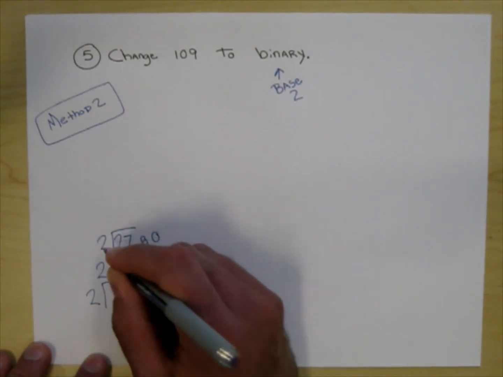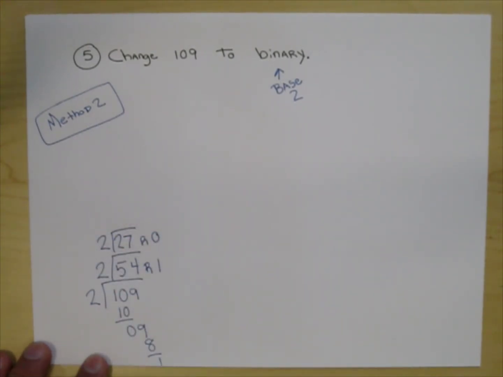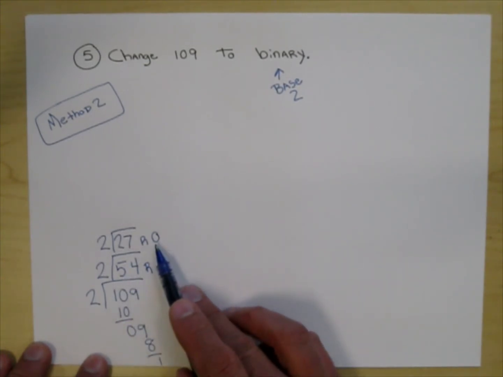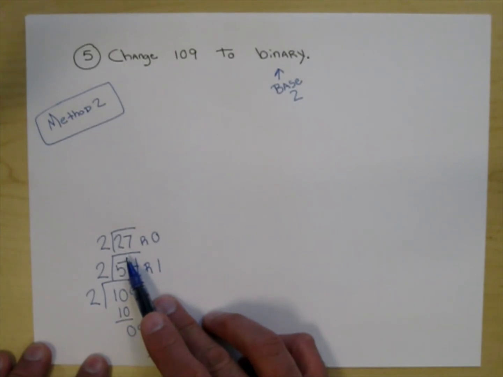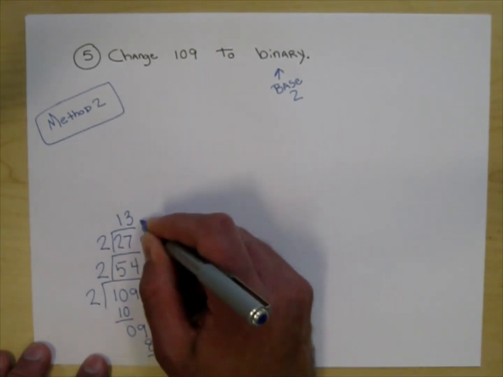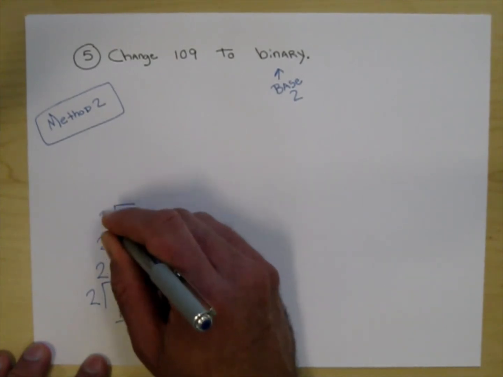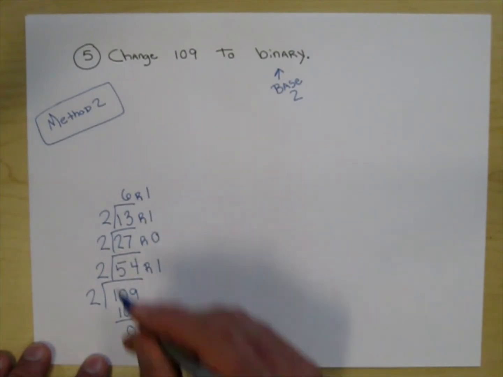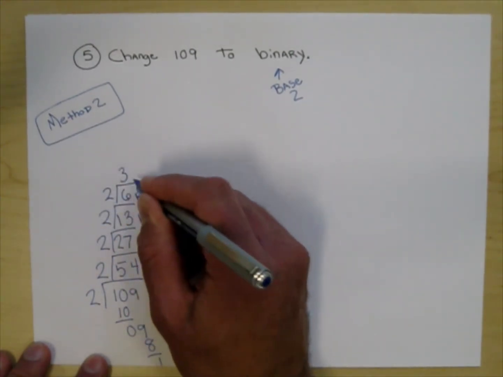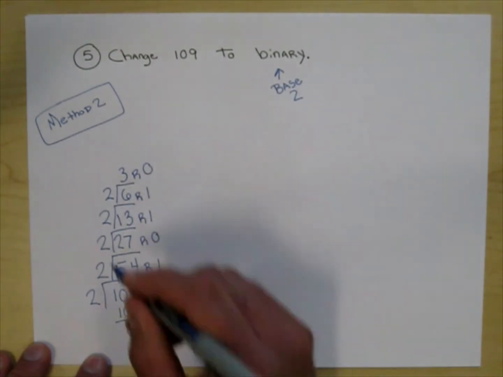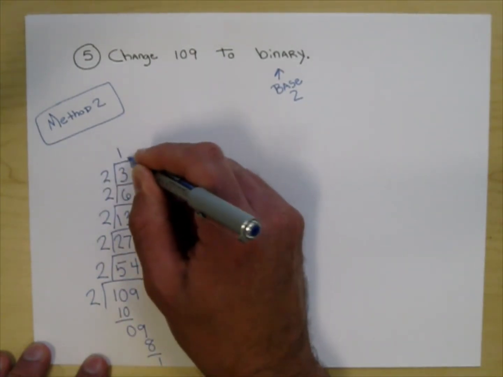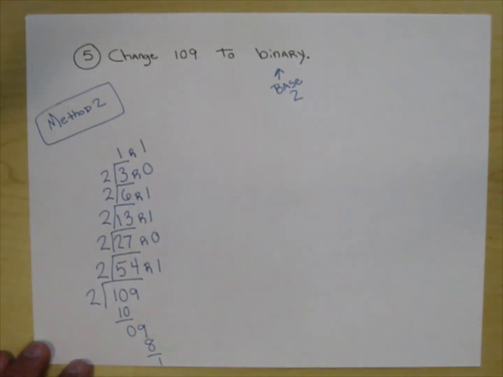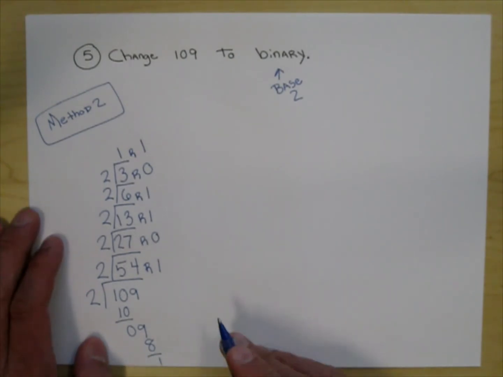2 goes into 27. Well, this is an odd number. Notice whenever you have an odd number, the remainder is 1, and when you have an even number, the remainder is 0. So 2 goes into 27. That looks like it's going to be 13 times with a remainder of 1. 2 goes into 13 6 times with a remainder of 1. 2 goes into 6 3 times with a remainder of 0. 2 goes into 3 1 time with a remainder of 1, and then 2 does not go into 1. So you are done with this problem if you've done it this way.